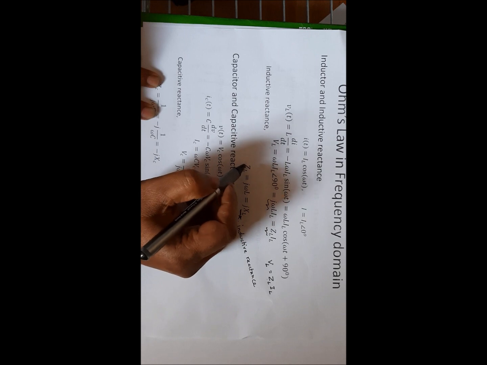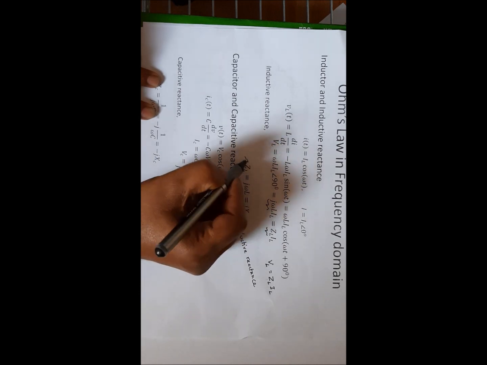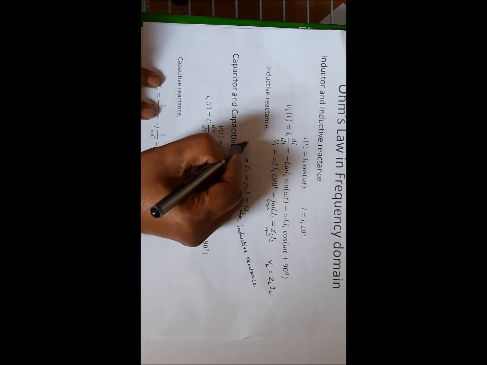And this Z we use as impedance. The name of this Z variable is called impedance.